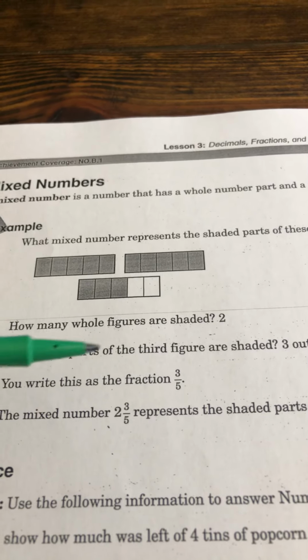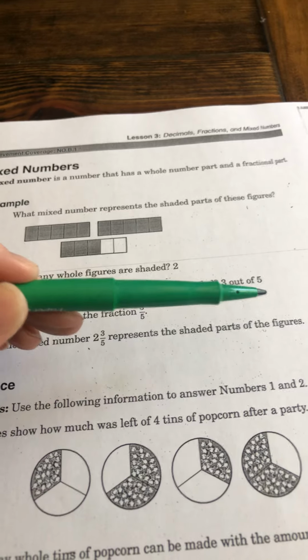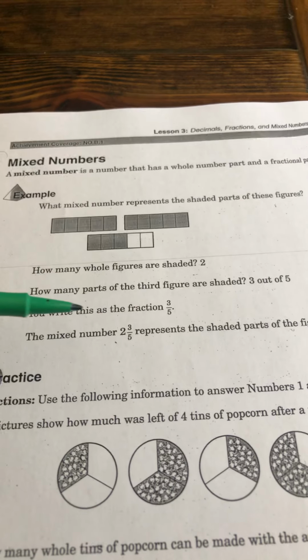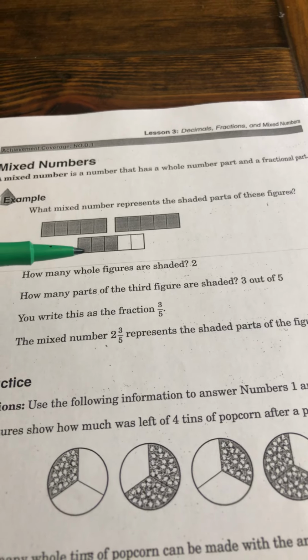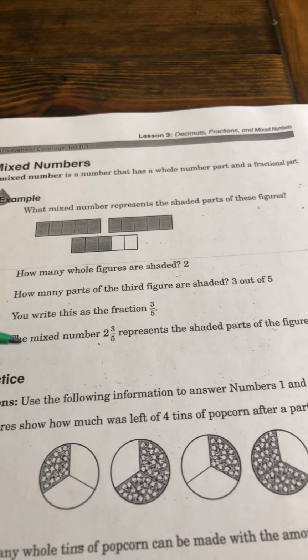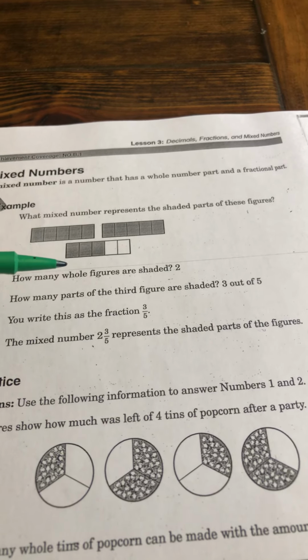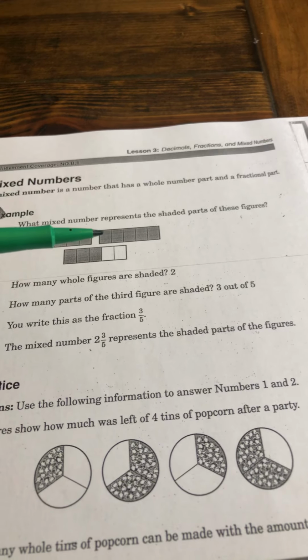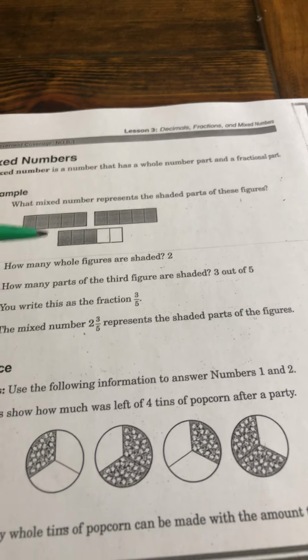It says, how many whole figures are shaded? 2. How many parts of the third figure are shaded? 3 out of 5. You write this as the fraction 3/5, which we know would be 3/5 if we were just looking at a picture. So the mixed number here is going to be 2 3/5, because you have 2 wholes shaded, and then your third picture only has 3/5.